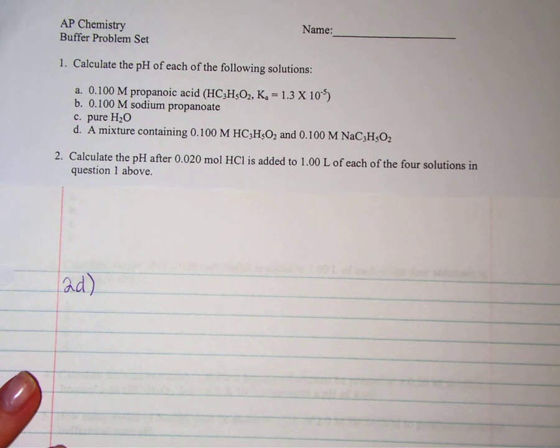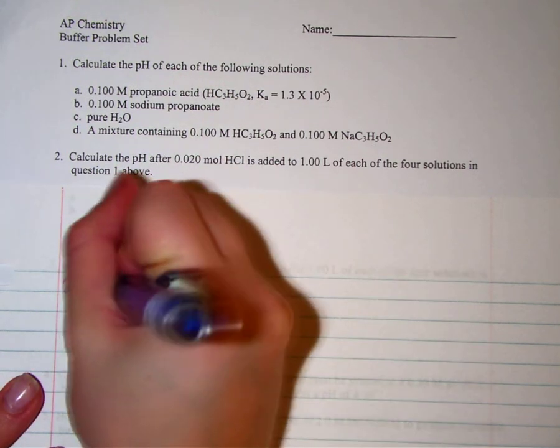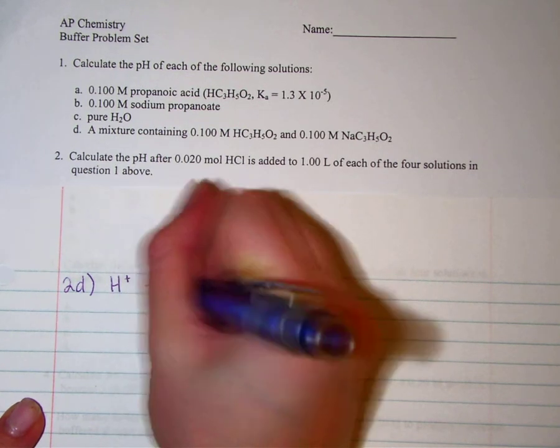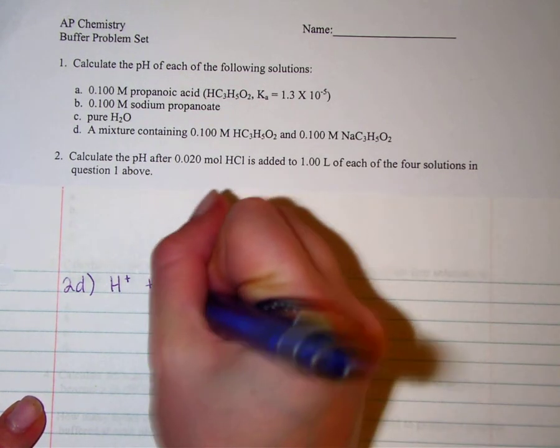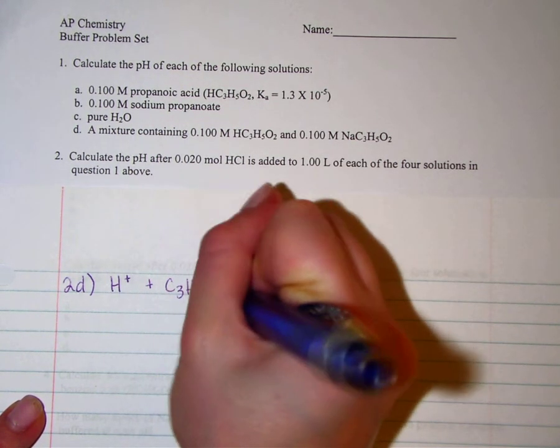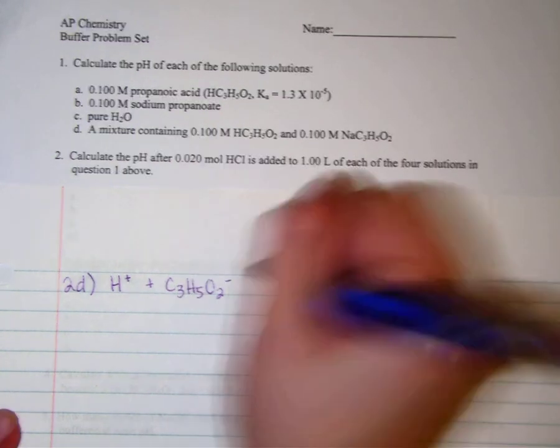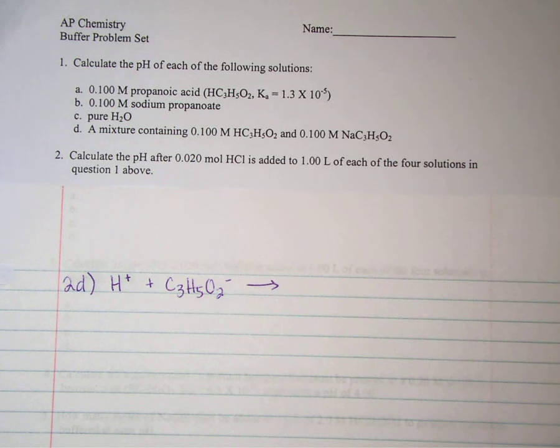So if I look at this, I know I'm adding HCl, which is really H+. Well, which part of my buffer is that going to react with? That's an acid, so I know it's going to react with the base part. So in my buffer, the part it will react with is the propanoate ion. And it's not in equilibrium, it's actually reacting. I have this reaction, and it's proceeding to the right.